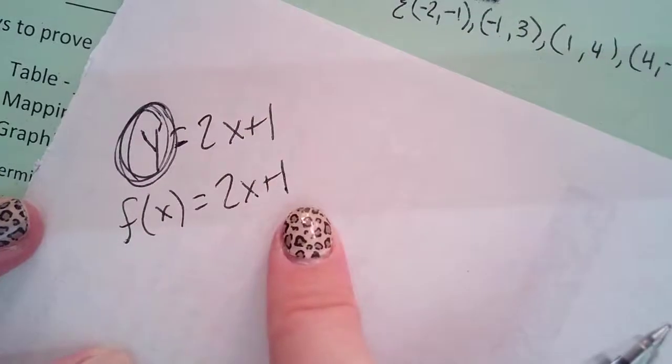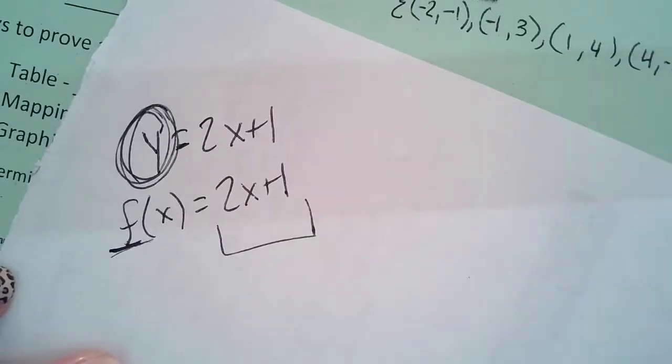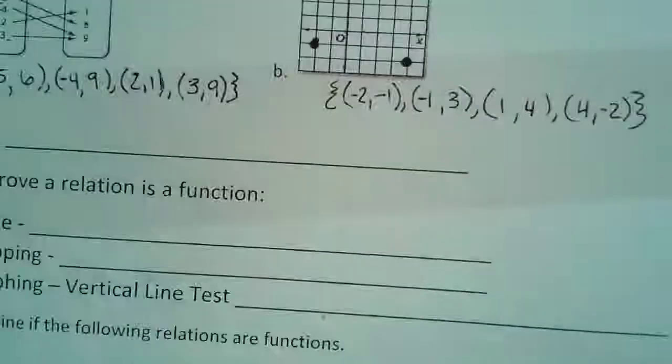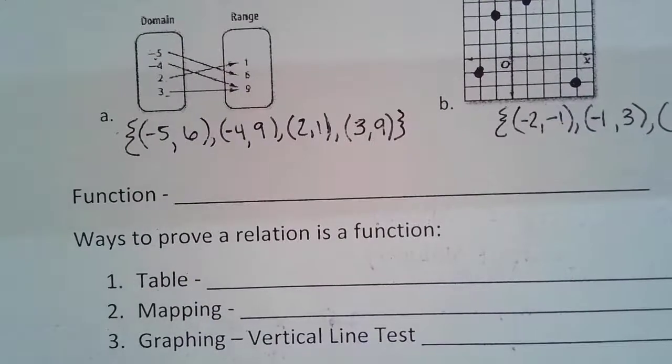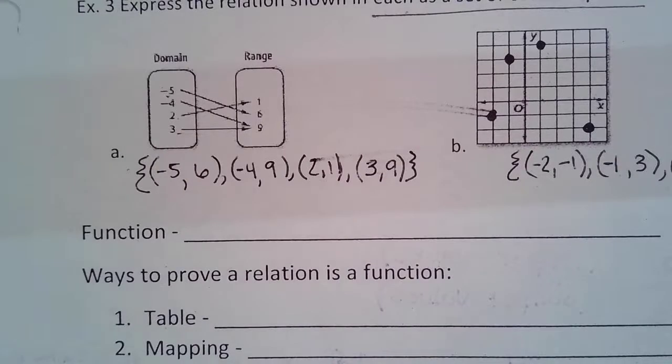That's a function. The function's name is f. This part of my function is the 2x plus 1. It's defining what I have. So today our task is not too much of the function notation stuff. We will get into that. But today we have to decide if I'm given one of these things, can I decide if it's a function or not? And here's how I do that.